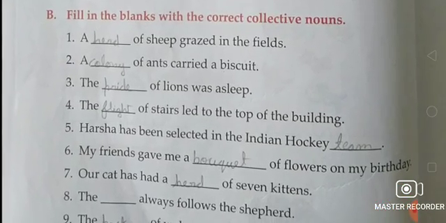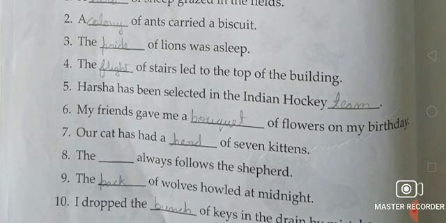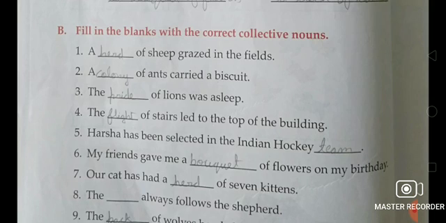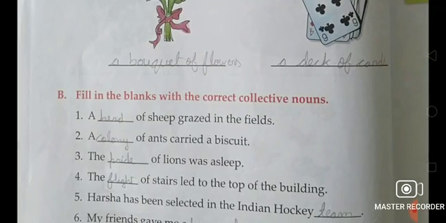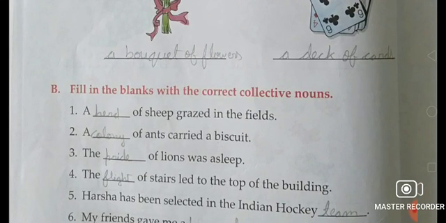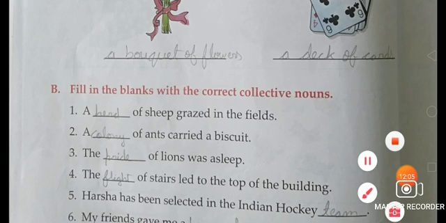So just like this you have to write down the collective nouns on the given blanks. Okay students, you must complete this given exercise, and after that you will write these given exercises in your notebook with good handwriting. Okay students, it's your homework. You must write about common noun, proper noun, and collective noun. You have to define all these kinds of nouns, and after that you have to write 2 exercises of this chapter in your notebook with good handwriting.